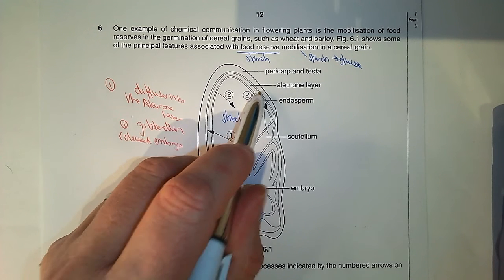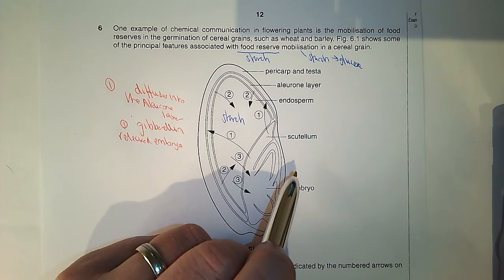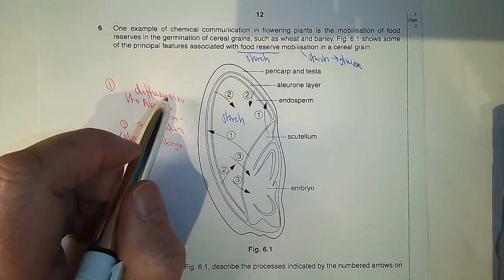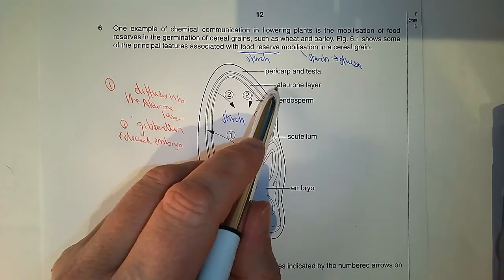Number 2, the aleurone layer is then giving off something else. And what the gibberellin does is it triggers enzyme production in the aleurone layer.